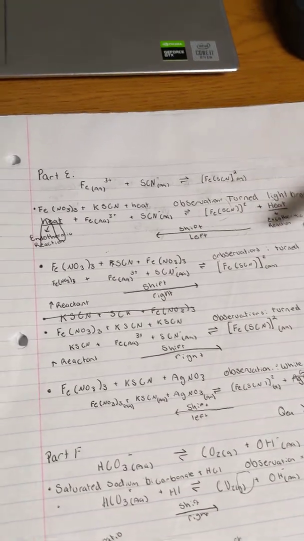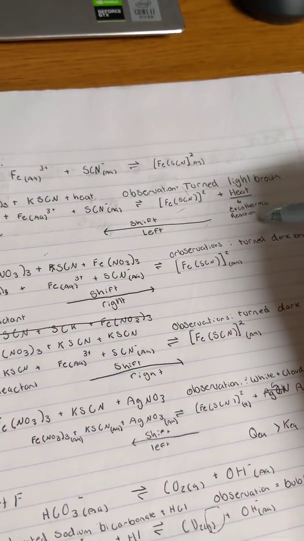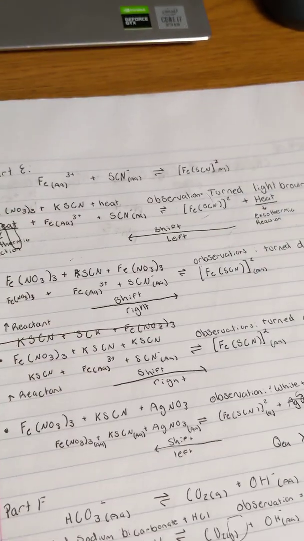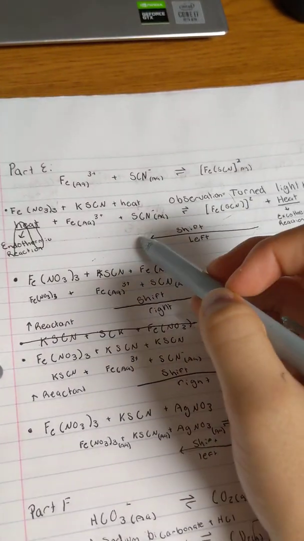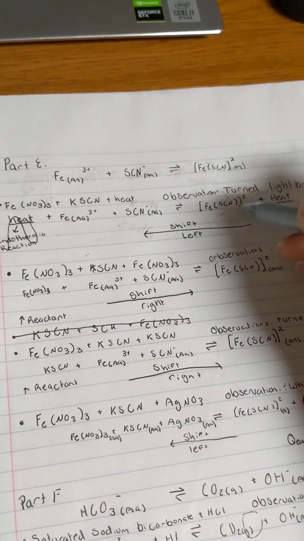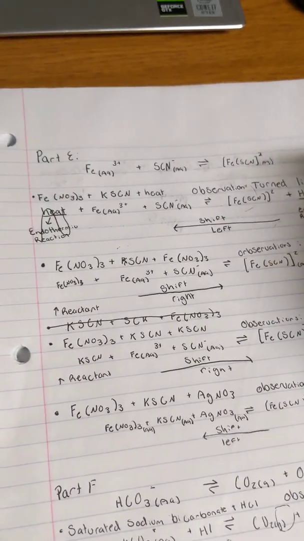So I first started off with part E, and the first thing that was added was heat. So it was an exothermic reaction, and exothermic reactions happen on the product side. So that meant to put it back to equilibrium, it would have had to shift left, decreasing the concentration of this molecule right here. So this would be the brown molecule, except it lightens up because there's going to be less concentration of it.